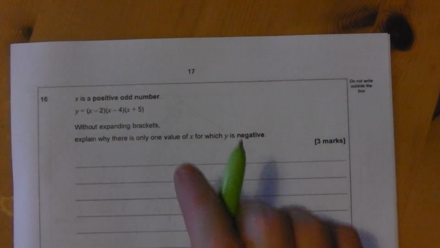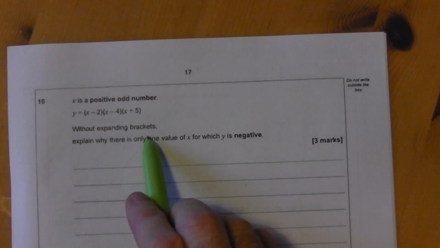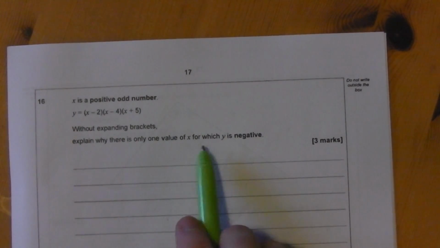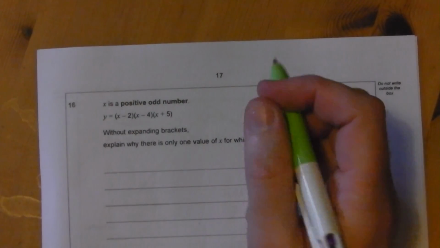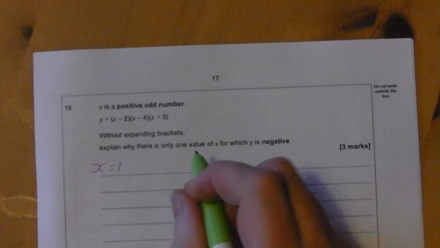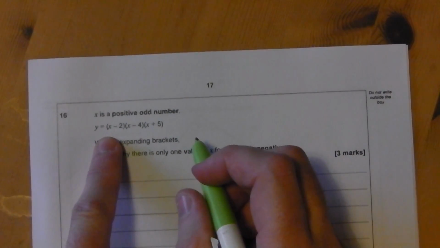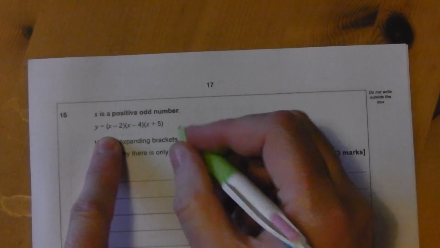So question 16, x is a positive odd number, and it says without expanding brackets, explain why there's only one value of x for which y is negative. So if we start off, there's a positive odd number, so if we say x equals 1, then if x is 1, take away 2, we've got minus 1.